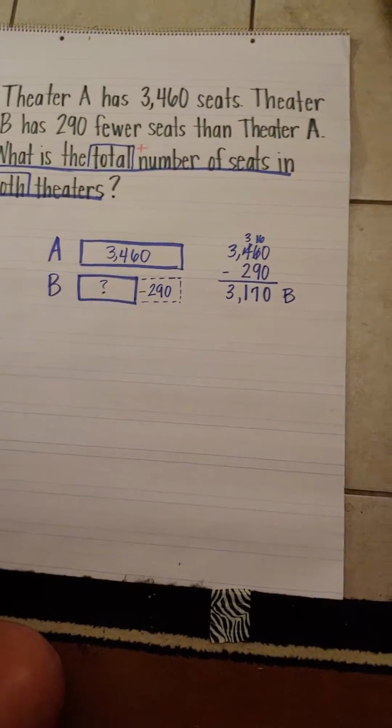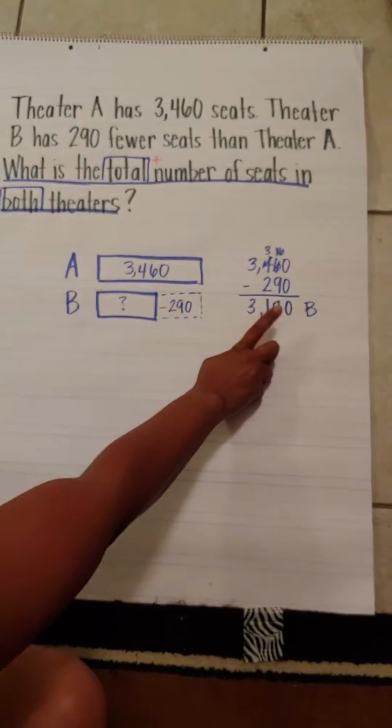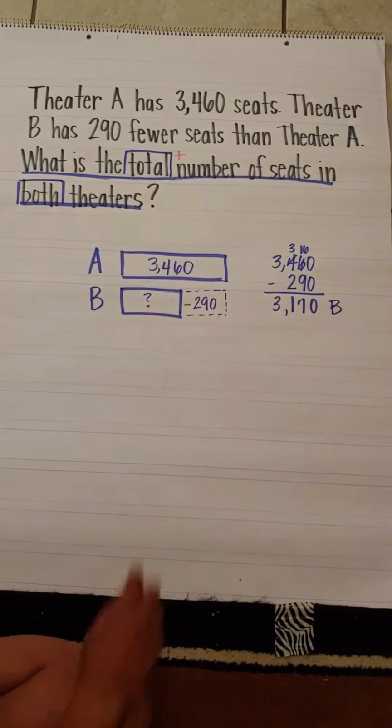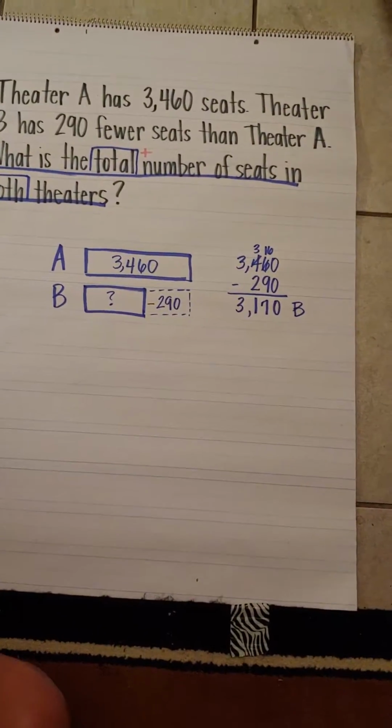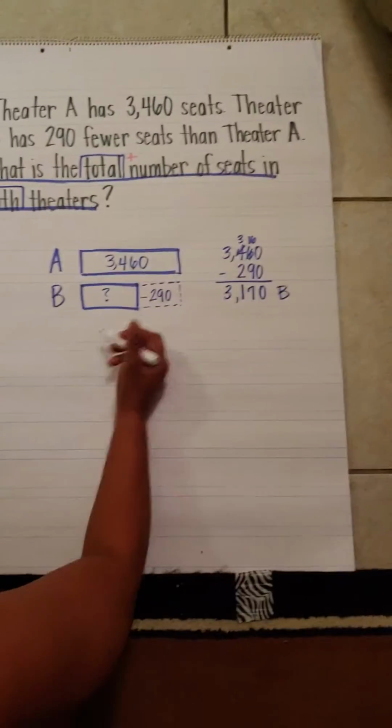And so now that we know how many seats Theater B has, we can go ahead and plug that into our bar model. So I'm going to draw a second one.